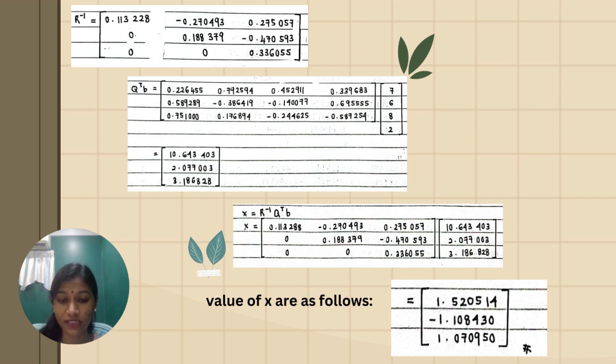Next, I'm going to use the formula I mentioned just now, which is x equals R inverse multiplied by Q transpose multiplied by matrix B. So my value for x is 1.520514, negative 1.108430, and the last answer is 1.070950.